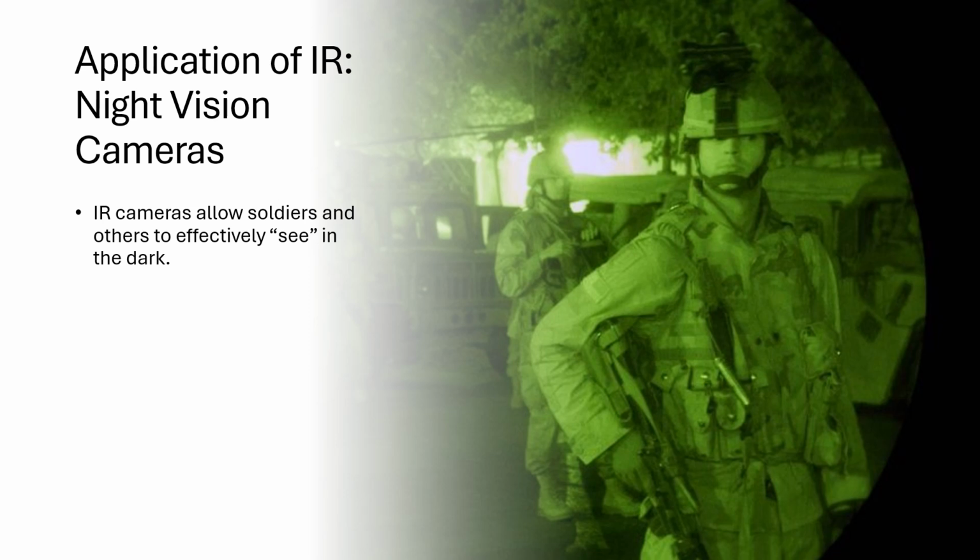It's also commonly used in night vision cameras, like in this example here in the military. It allows the soldiers to effectively see at night. They can see the signature of the heat that's invisible to the naked eye.